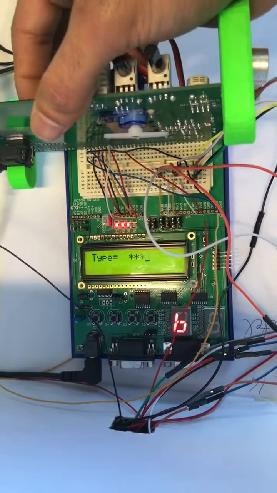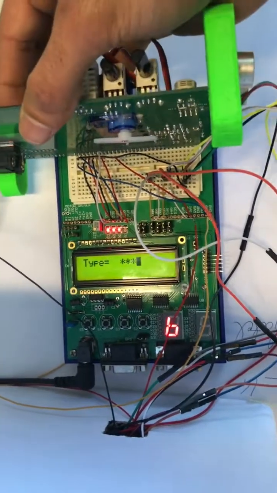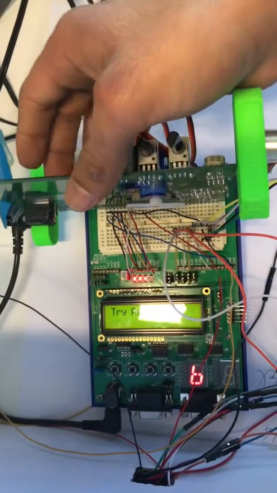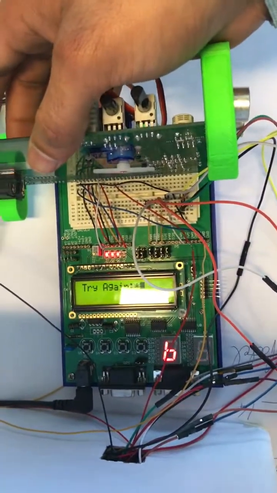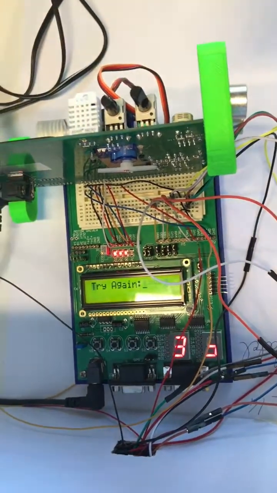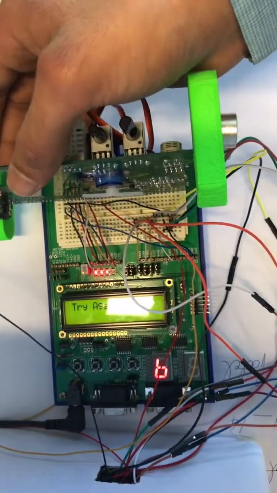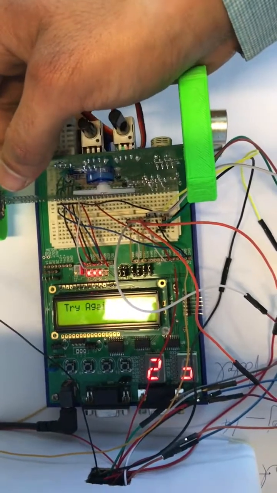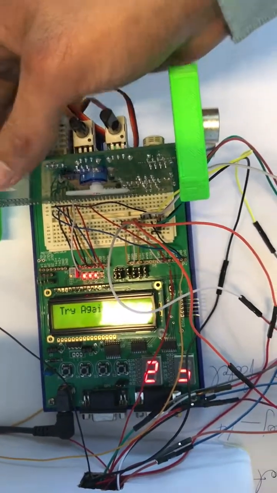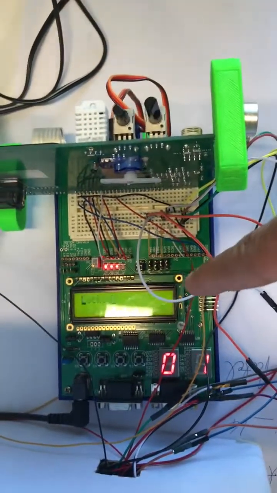I pressed a key 4 times, so it is a wrong password. It will ask again. I'm giving 1 2 3 4, so that's 2 times wrong. Now it's my 3rd time. 1 2 3 and 4. So now it is locked.